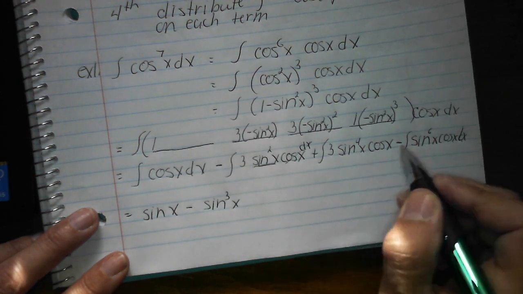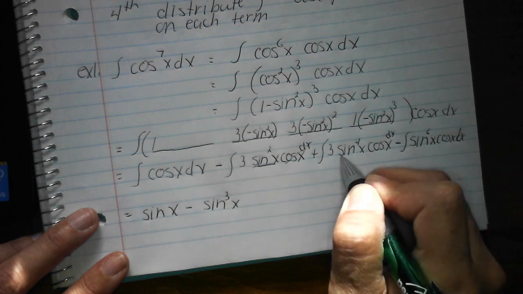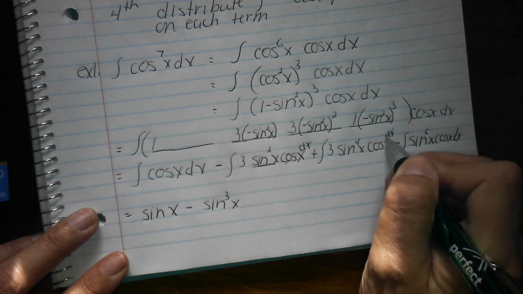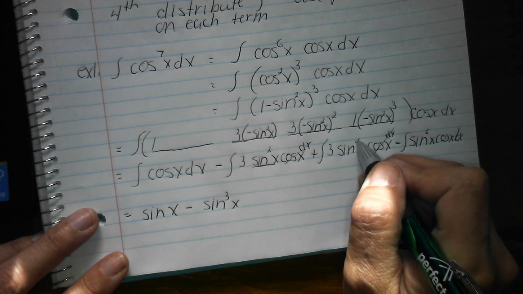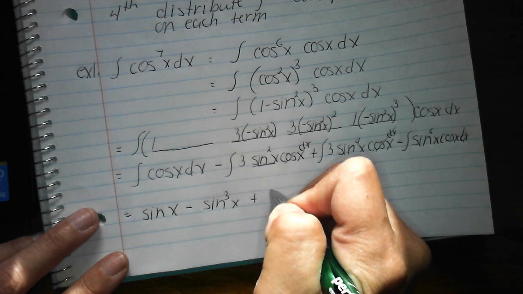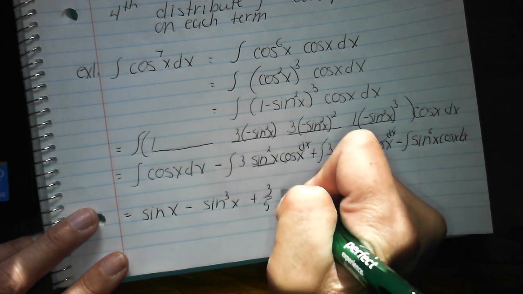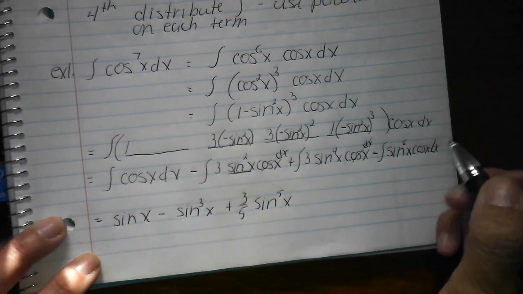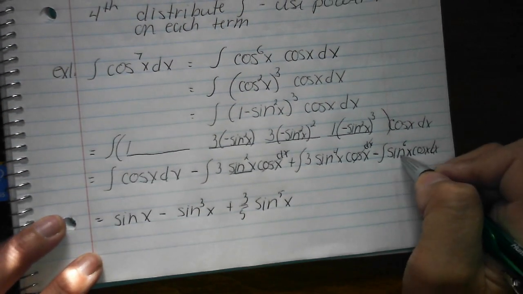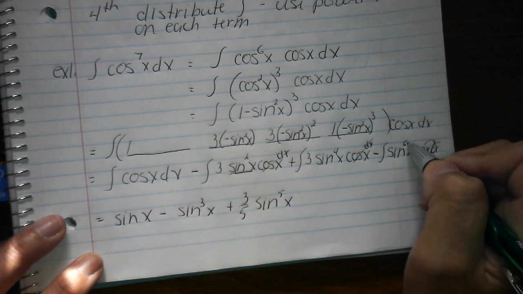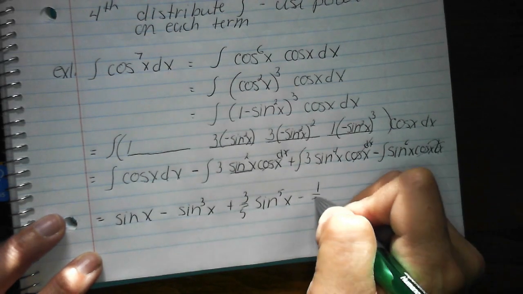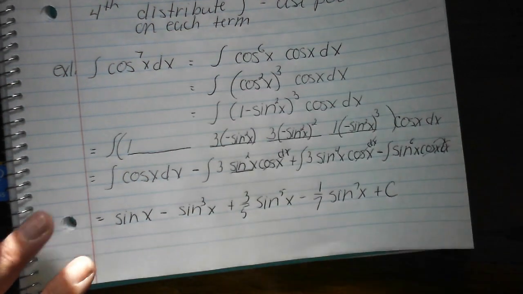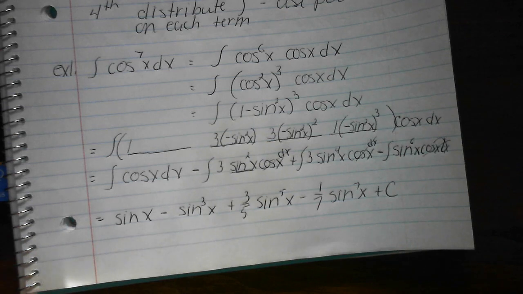The next one, again, we've got an inside of sine. There's its derivative. We can do a power rule on the 4, throw that away. So that'll be a 5 and a 1/5. So 3/5 sine to the 5th. Then our last term, same thing. Inside derivative is here. Throw it away. Make it a 7. Minus 1/7 sine to the 7th. Plus c. So it's not bad, just take your time.